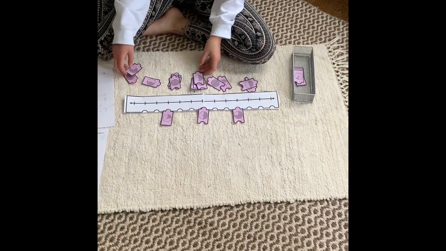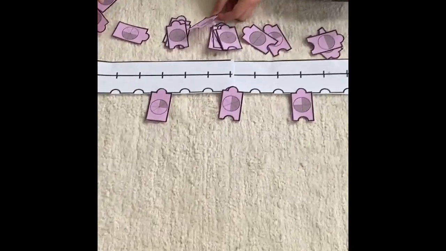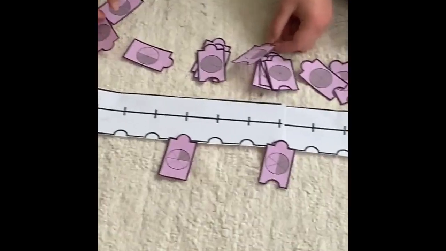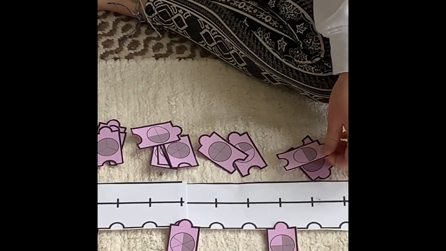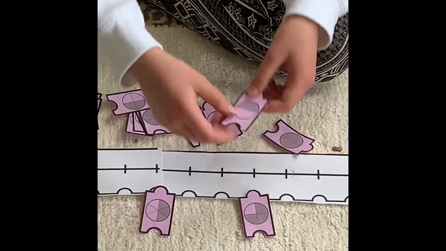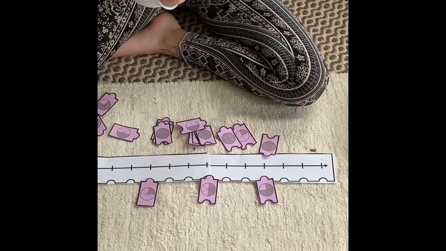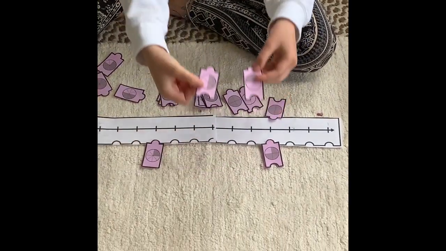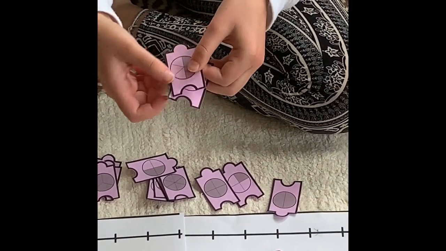But I also like you to keep in mind that some of these are equal parts of fractions, which you've already learned. You know what fractions are equivalent to each other. Like, you know that 1/2, 1 shaded in, of 2 is equivalent to 3 shaded out of 6.